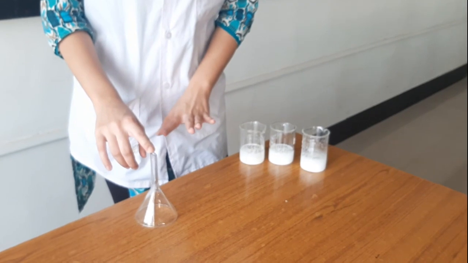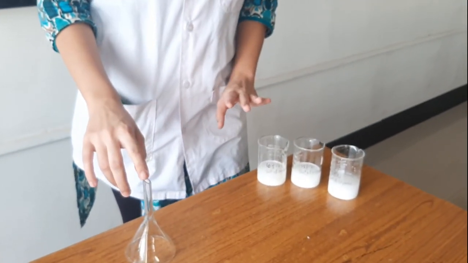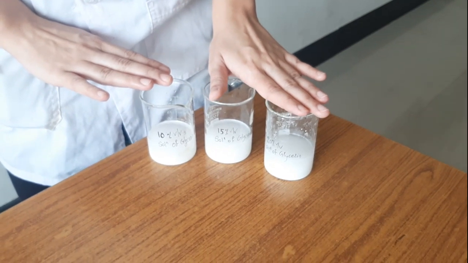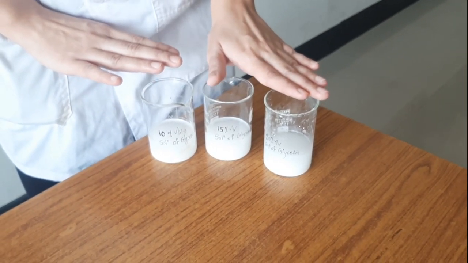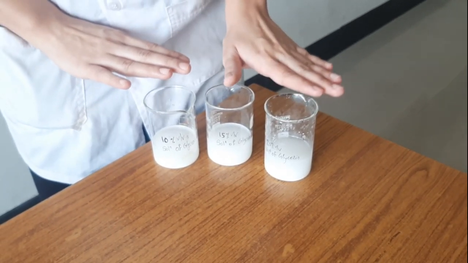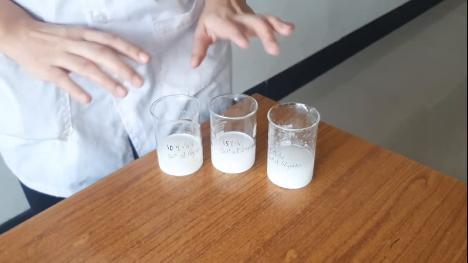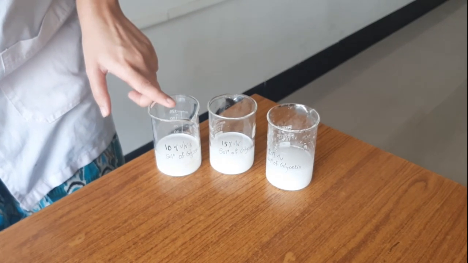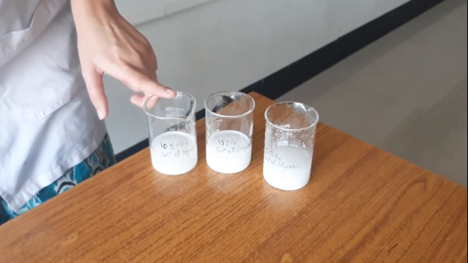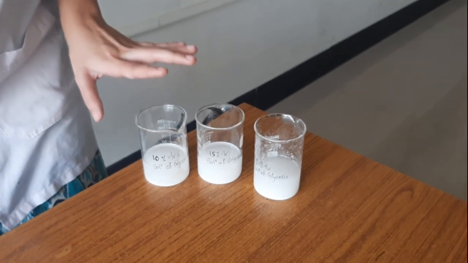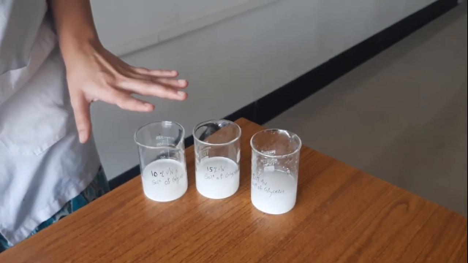For this experiment, we are going to use a single funnel of a known radius, and we have prepared different concentrations of glycerine solutions in water, and into them we have mixed 5% calcium carbonate. The first solution is 10% weight by volume of glycerine, and using that we have prepared a 5% calcium carbonate slurry.